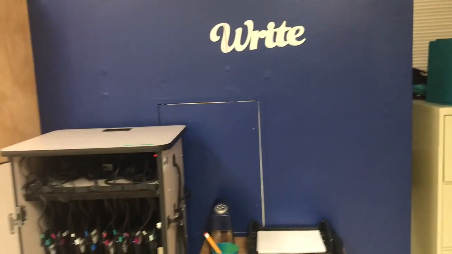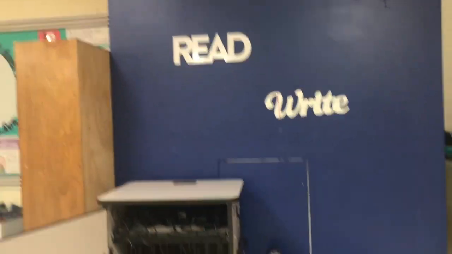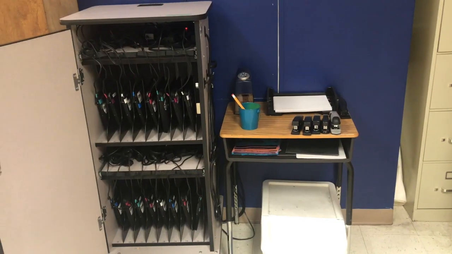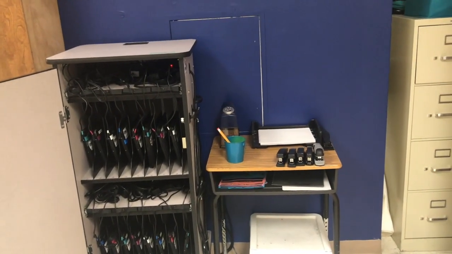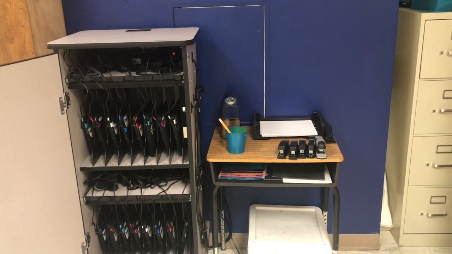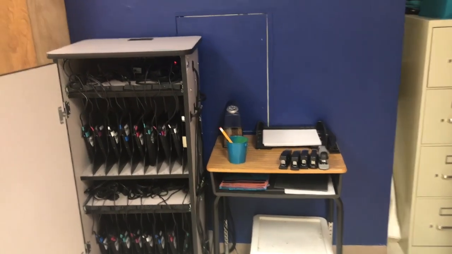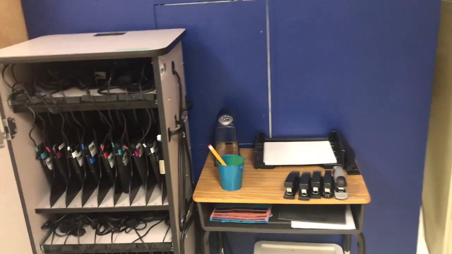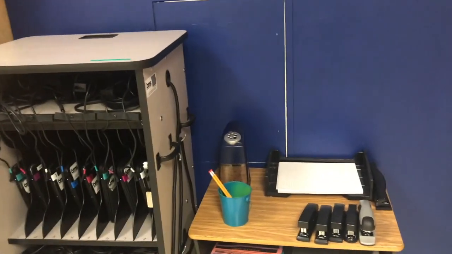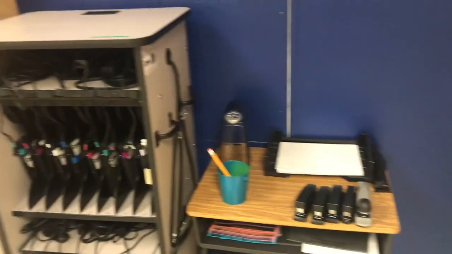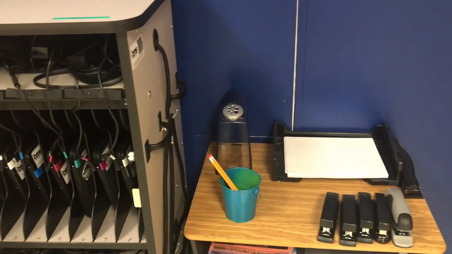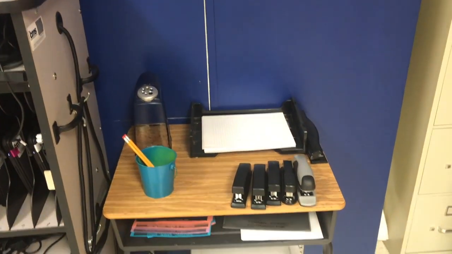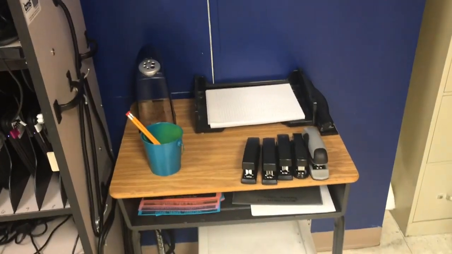Right next to the file cabinets is the student center. So at their center they have their Chromebooks as well as a command station with different supplies that they may need. That bucket was filled with pencils that I just threw away because they look like someone was eating on them. So I will put some more in there, but I have pencils in there for them, the pencil sharpener, some loose leaf paper, and then staplers that they could use.